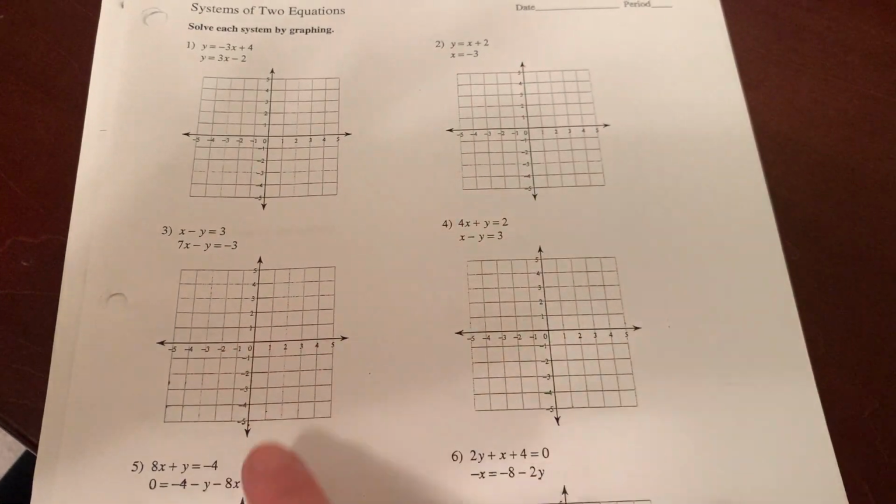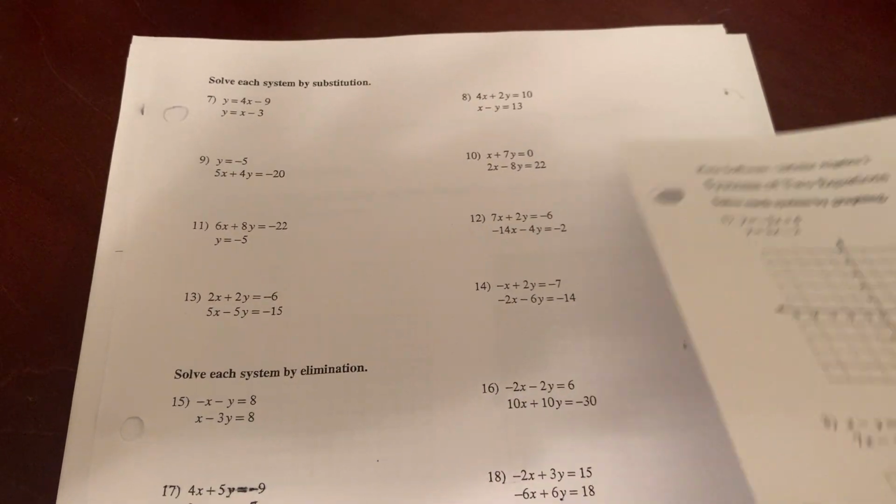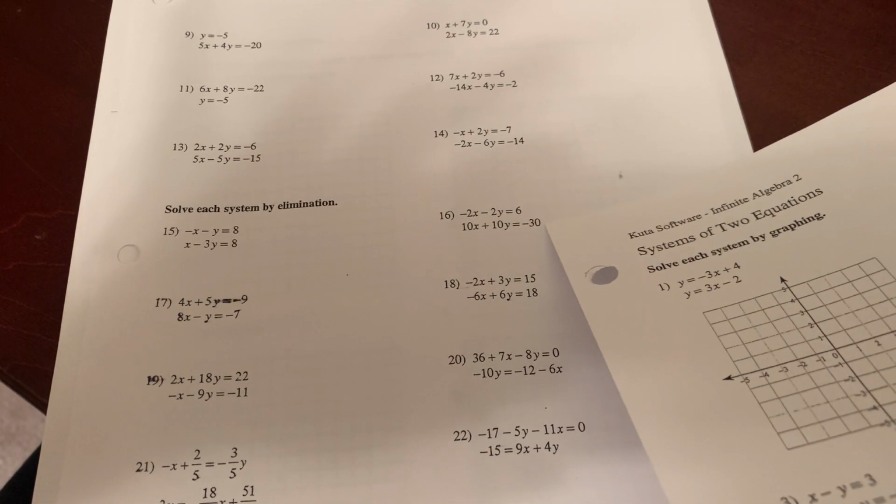You graph two equations. Wherever they intersect is your answer. Substitution, you have to get a variable by itself. Substitute into the other equation, you get your answer. Elimination, you have to line them up in standard form and eliminate one variable.